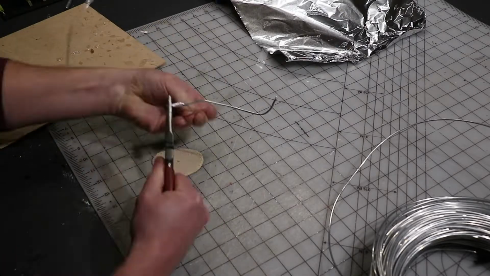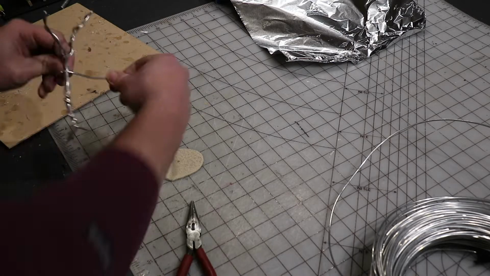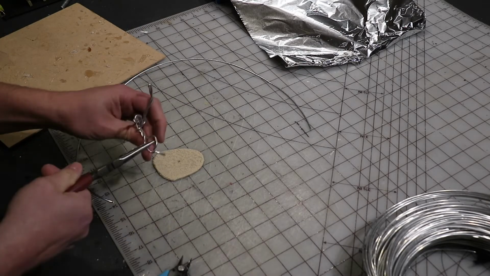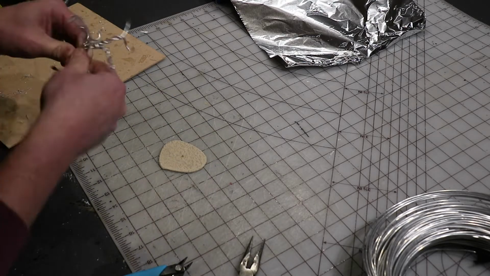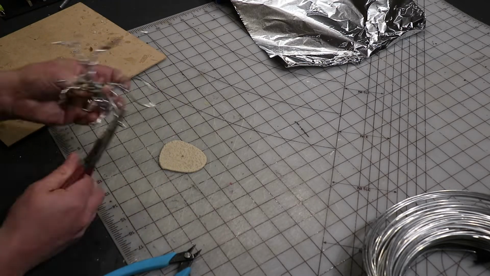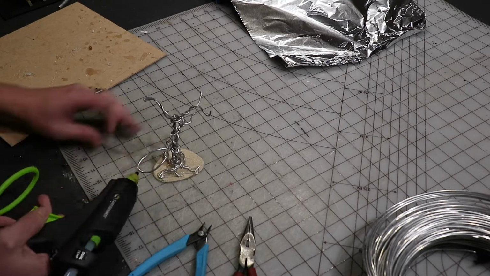All right, for this project, we're starting off with some aluminum sculpting wire. This is just a little bit thicker wire that's easy to mold into different shapes. And I'm roughly forming it into the shape of the tree that I wanted. Just kind of winding and twisting them so that the branches and everything line up sort of the way that I want to.